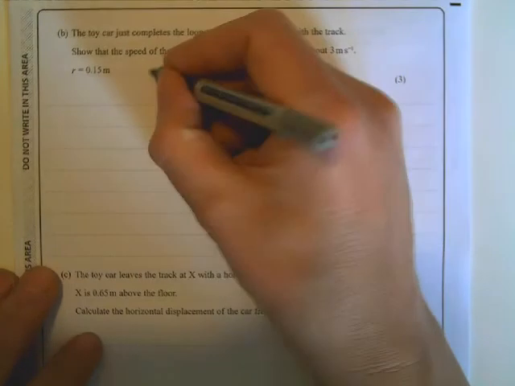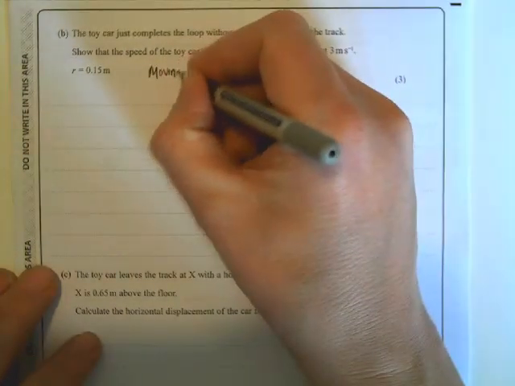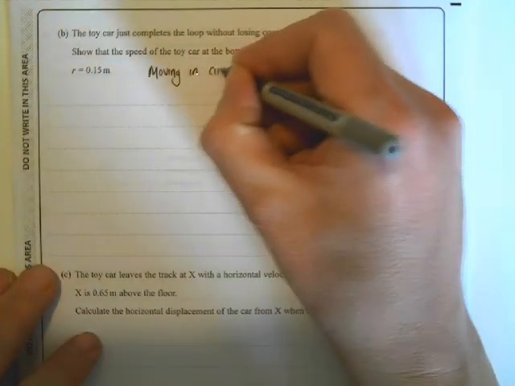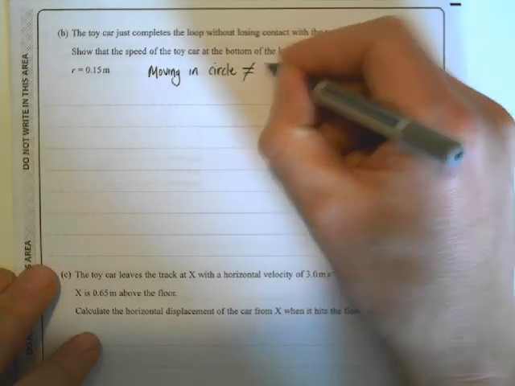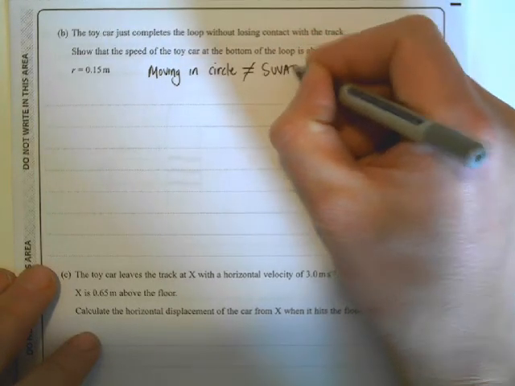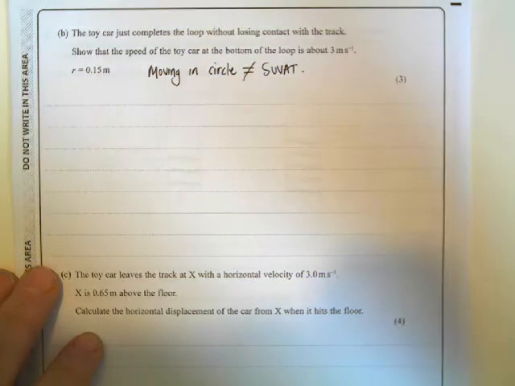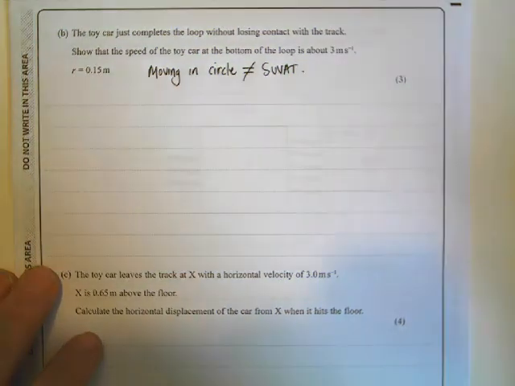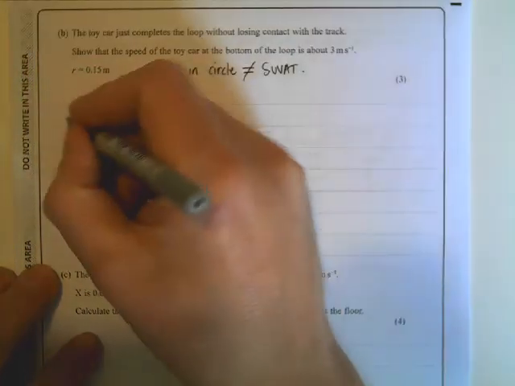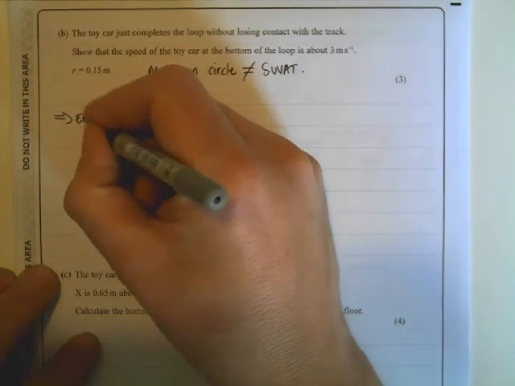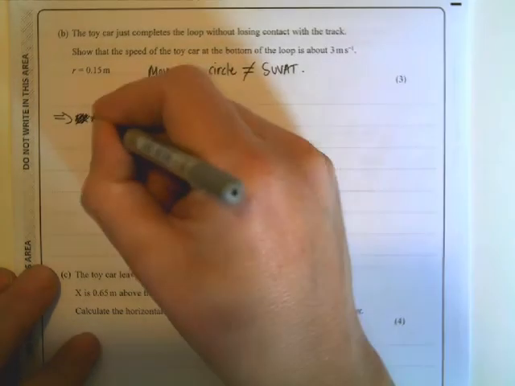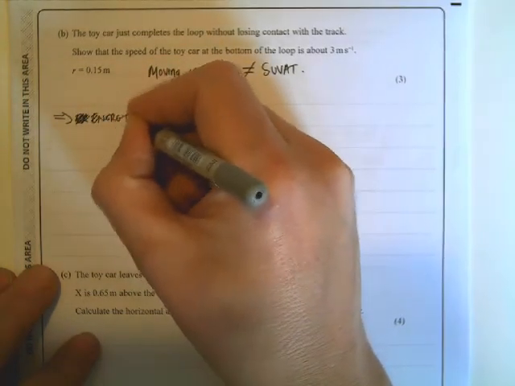So, thing to remember, if it's moving in a circle, you can't use Suvat. But you can always use energy. And that's what we're going to do here. We're going to use conservation of energy to work out how fast it's going. There we go, energy.